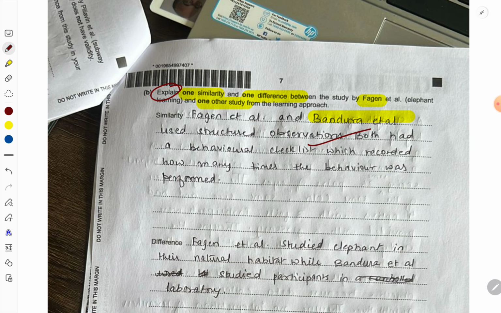Both had behavioral checklists, correct, which recorded how many times the behavior was performed. Yes, in both studies they have recorded the number of times either imitation or trunk wash behaviors were performed. Unfortunately, there is no linkage of structured observation to either of the studies. The student has not generally explained what structured observation is. She has identified a commonality, but she has failed to link it to Fagan and Bandura.